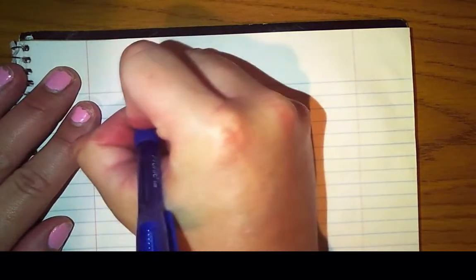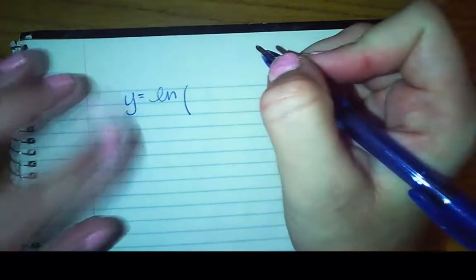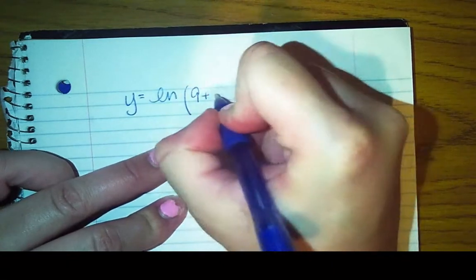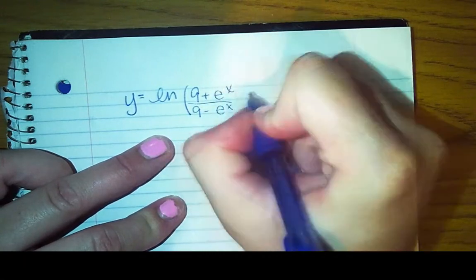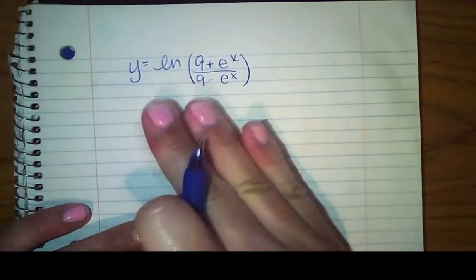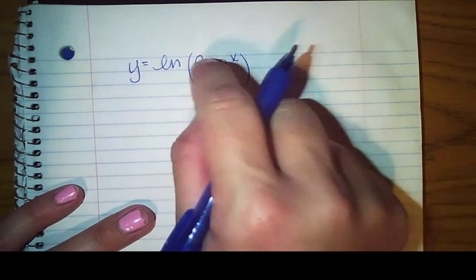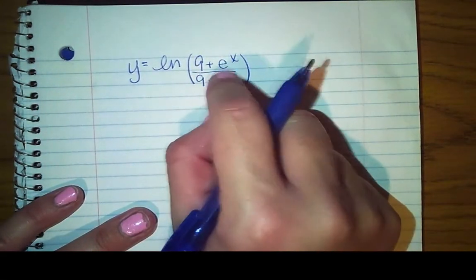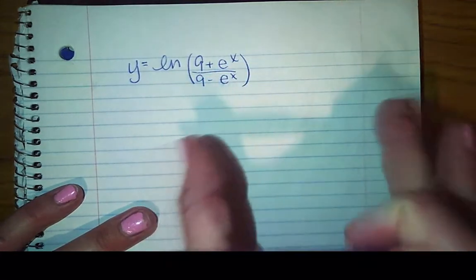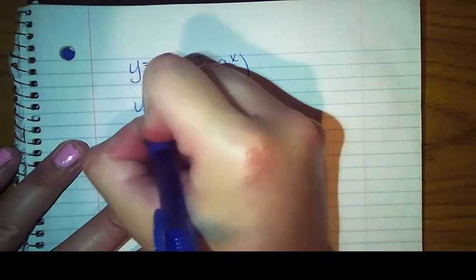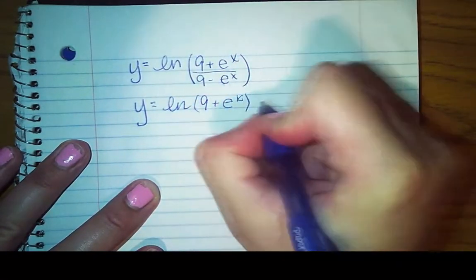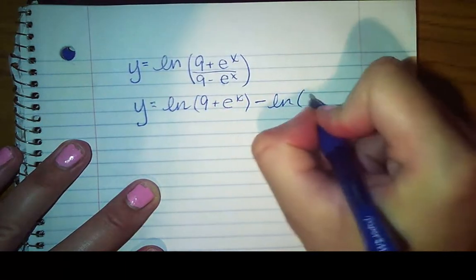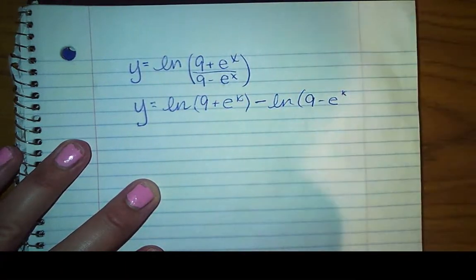All right, so for number 4, this says y equals the natural log of (9 plus e to the x) over (9 minus e to the x). So now we're combining some stuff that you have just learned. I am in log world. So I'm going to go ahead and separate this out using 2 sets of parentheses. If it's division on the inside, it's subtraction on the outside. So this is now going to become y equals the natural log of (9 plus e to the x) minus the natural log of (9 minus e to the x).